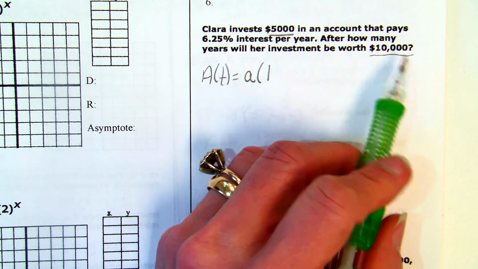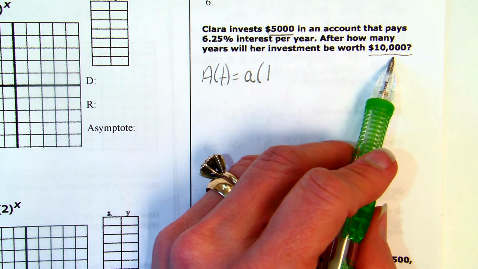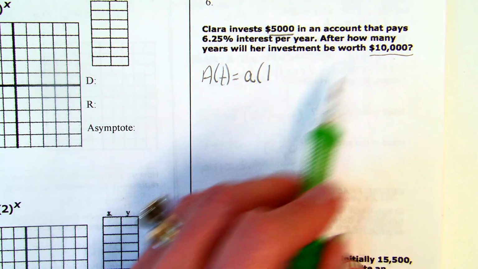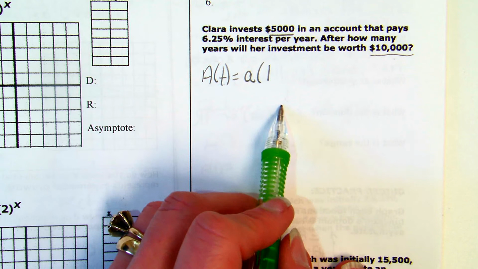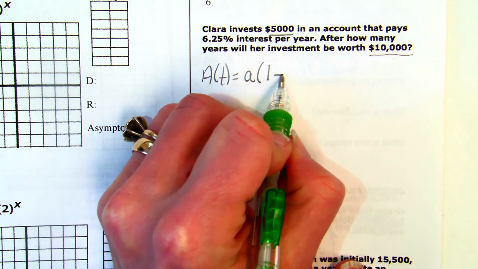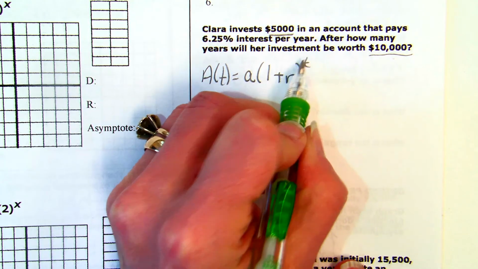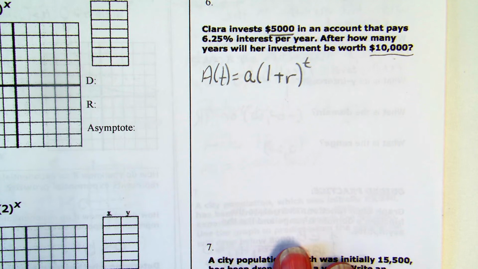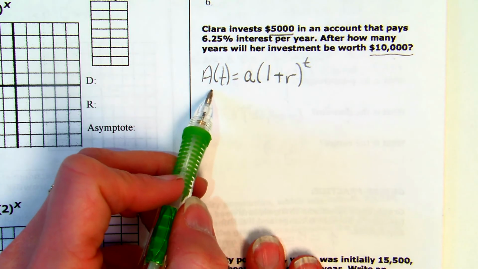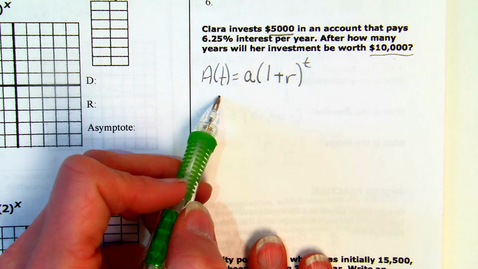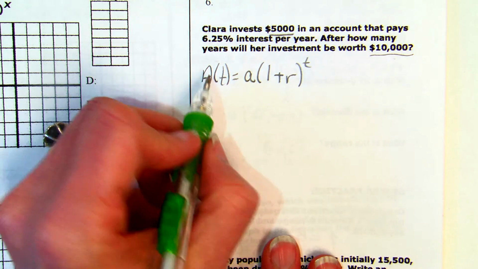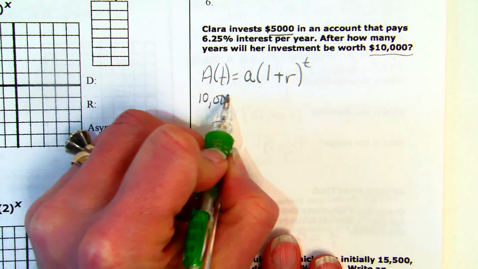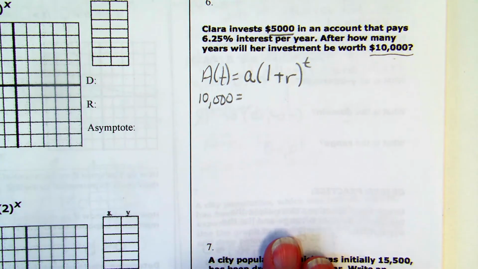So, is her money growing or decreasing? It's growing. So, this is going to be a growth rate. Okay? So, 1 plus r raised to the tth power. Now, let's go filling in what we know. This A of T is our final amount. So what's the final amount up here? $10,000. All right, so we're going to end with $10,000. What did we start with?